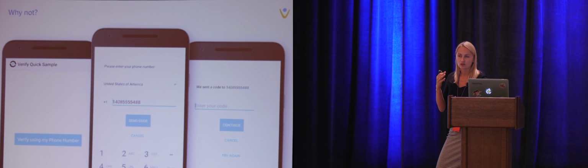An SDK can also have a bunch of reusable UI components. In this case, we had a couple of screens just for the user input, where they input the phone number and then the code that they get via SMS or TTS or push notification.